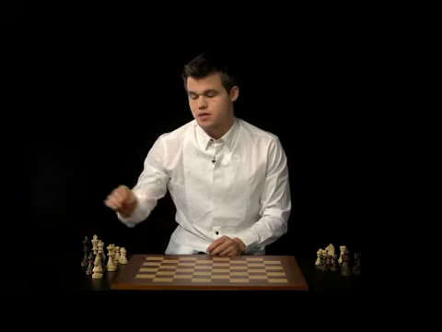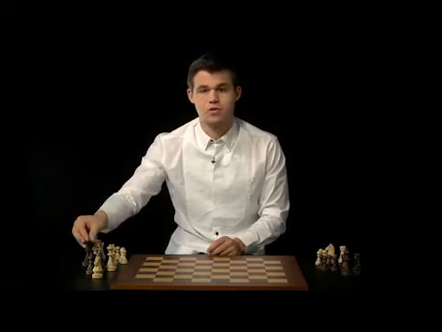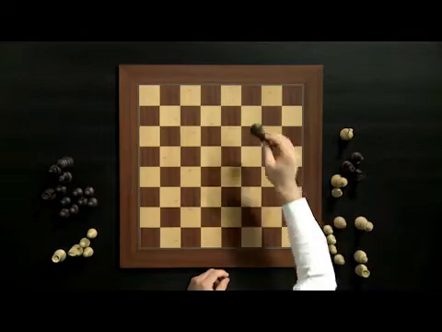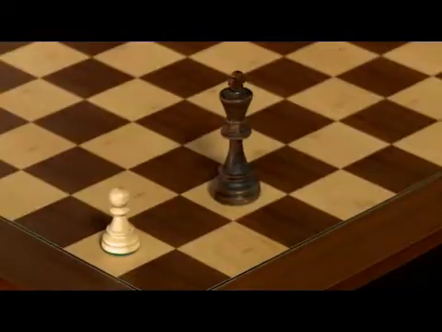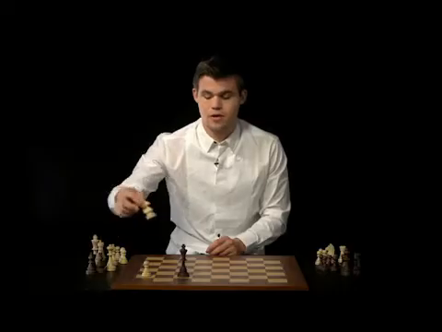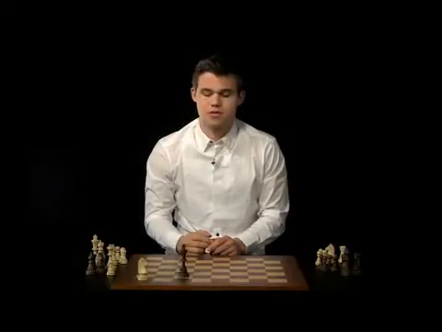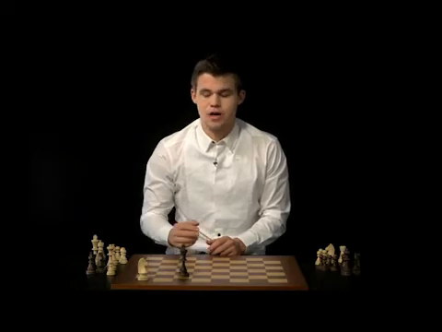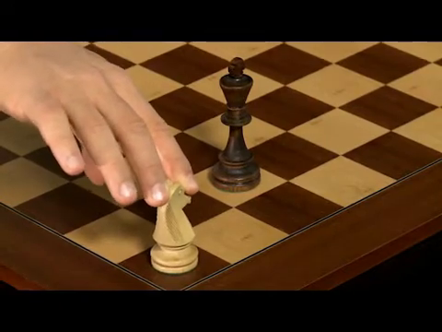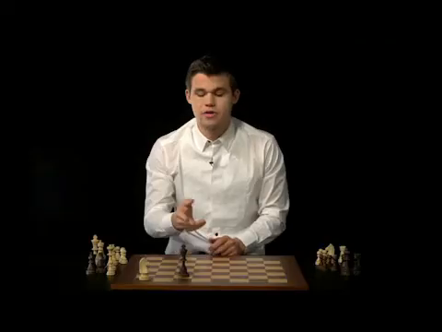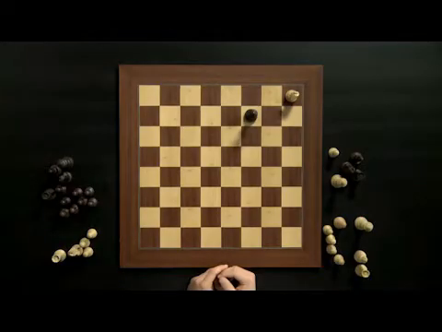In one case that it could be useful to promote to a knight is a case like this, where the king is in a square where it can be checked by a knight on the queening square, like this. And this is because time is very important in chess, and sometimes the only way you can win is by giving a check immediately. However, it must be said that this is only in extreme cases, and 99% of the time promoting to a queen is the most useful thing.